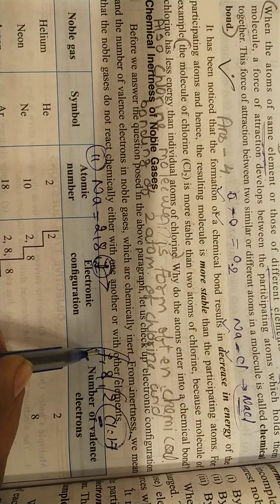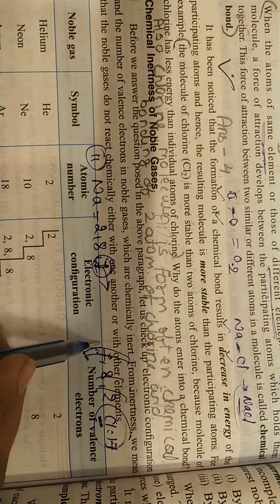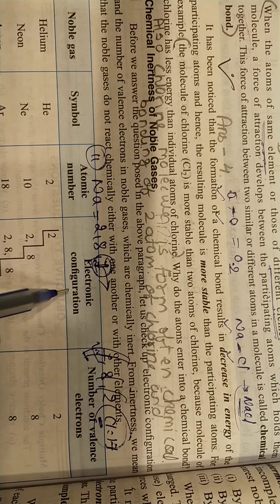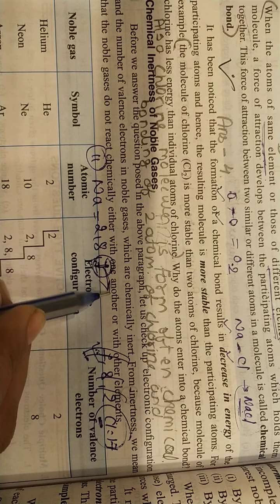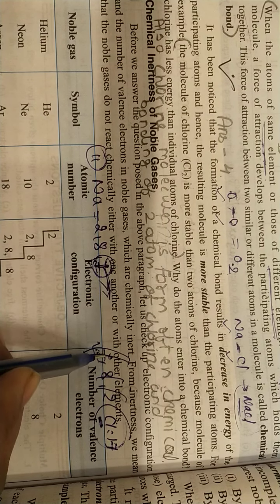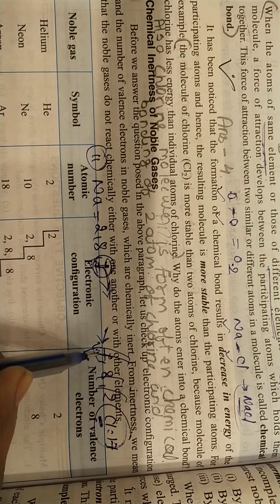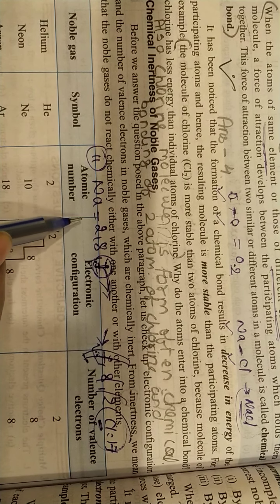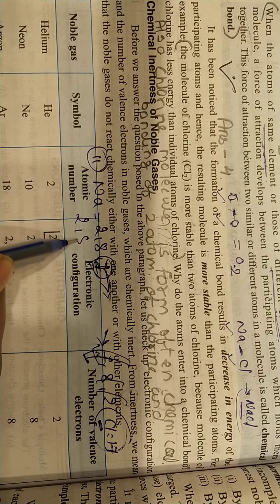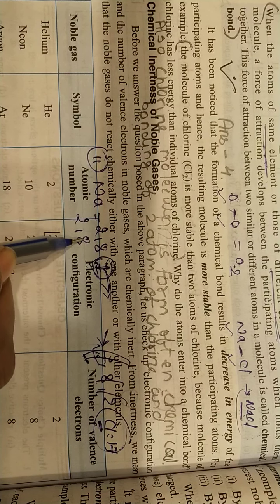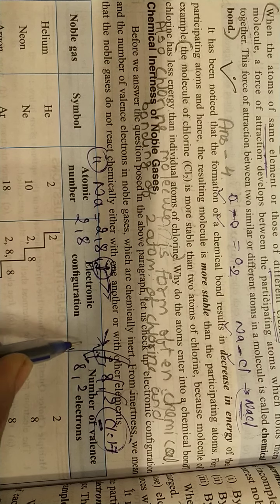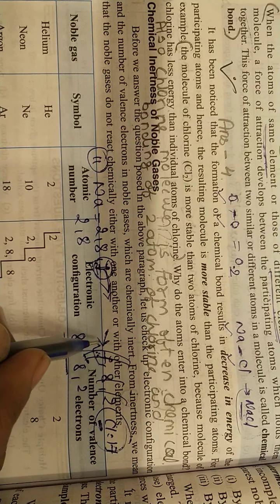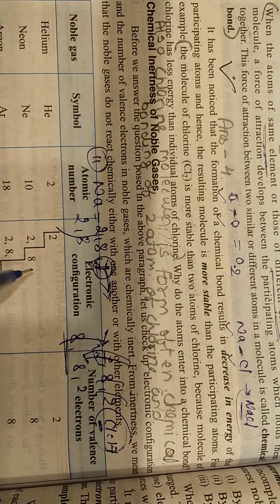So high energy before the bond. But when sodium gives 1 electron and chlorine accepts 1 electron, the electronic configuration of sodium becomes 2, 8, and chlorine becomes 2, 8, 8. The octet is complete.